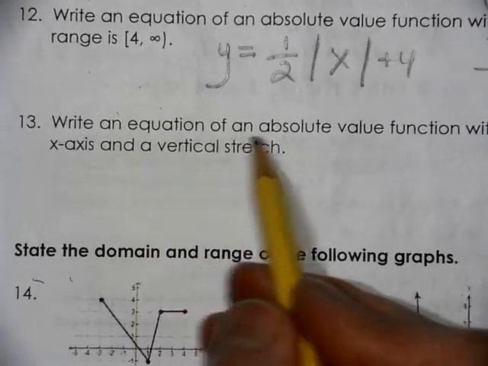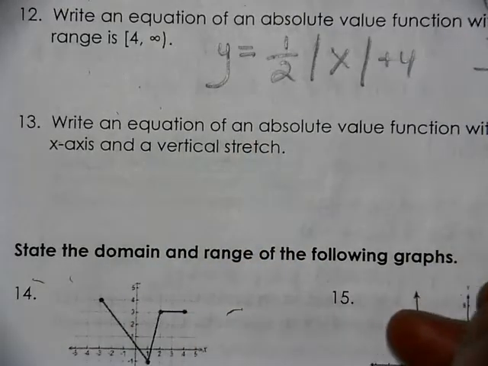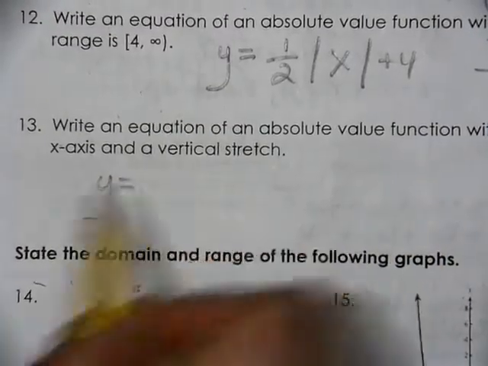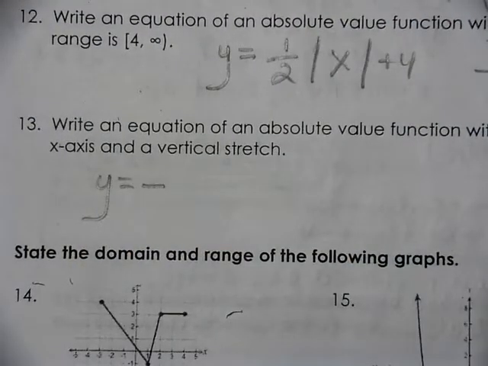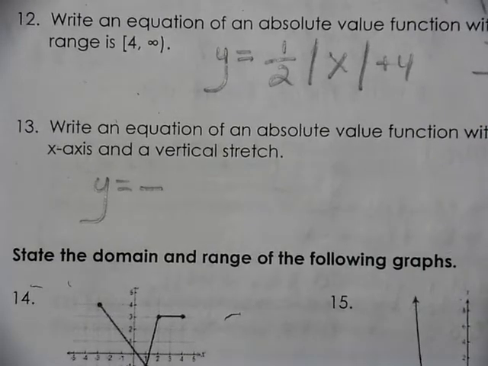So we're going to write an equation of an absolute value function with a vertex on the y-axis. Has a reflection, so we know it's going to be negative. And it has to have a vertical stretch.